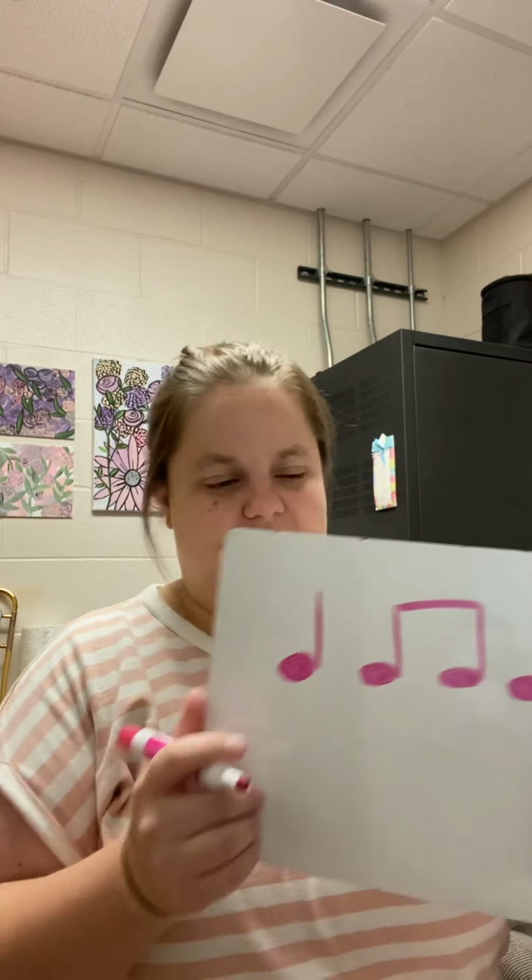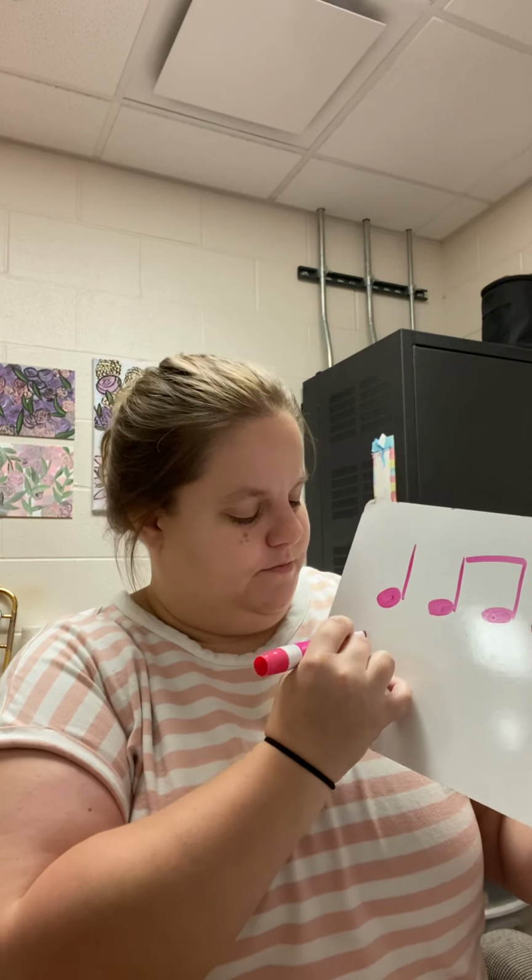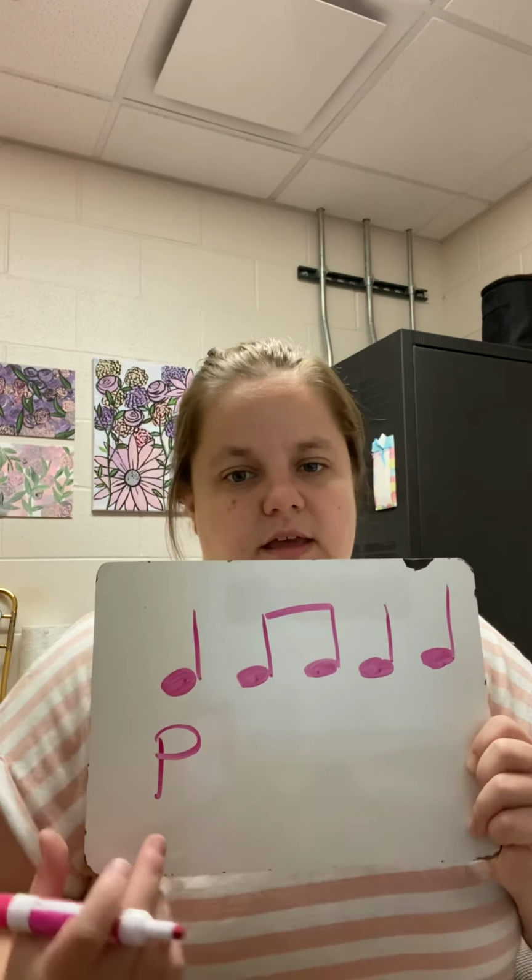So here is a rhythm. My favorite color. So we have ta, ti, ti, ta, ta. Pretty simple, pretty straightforward. Now what I can do is I can add a dynamic or a volume to this rhythm here. So I'm gonna pick piano. Piano starts with the letter P, so I write a letter P underneath the music. That means anything past that letter P is gonna be piano.